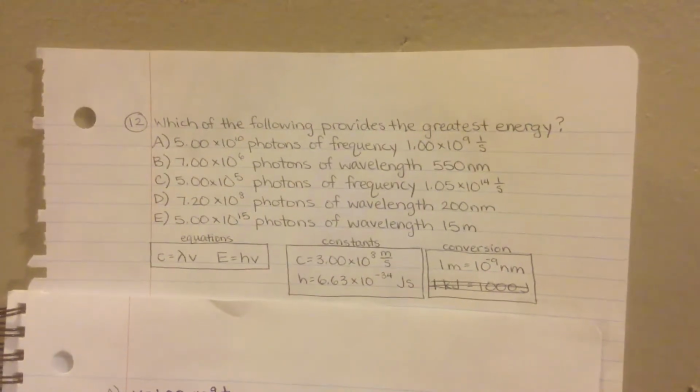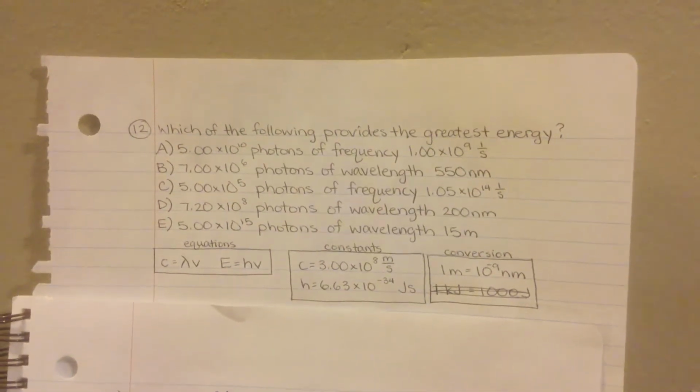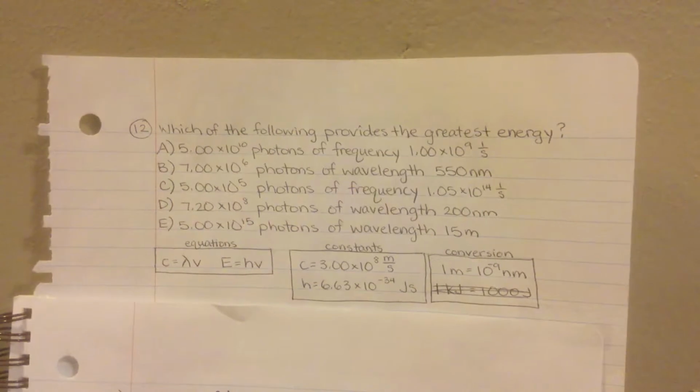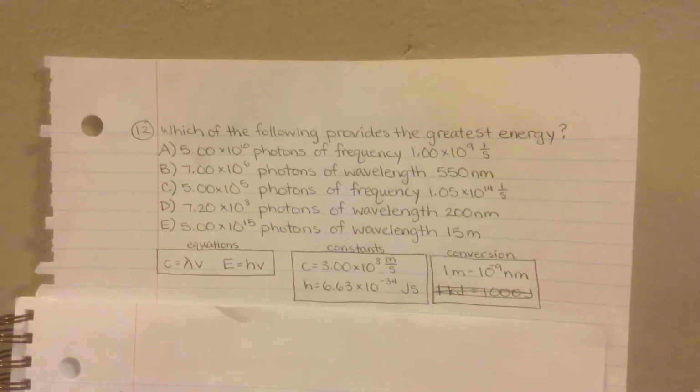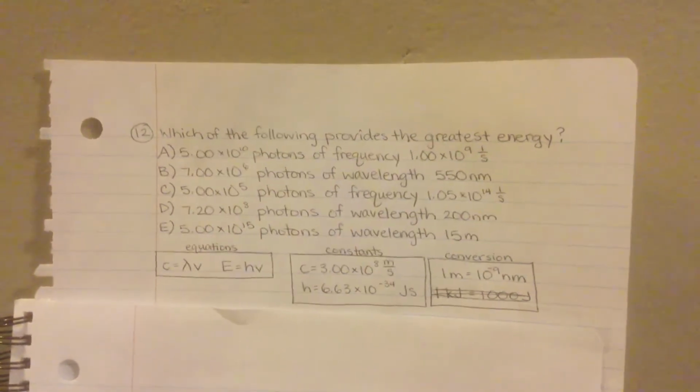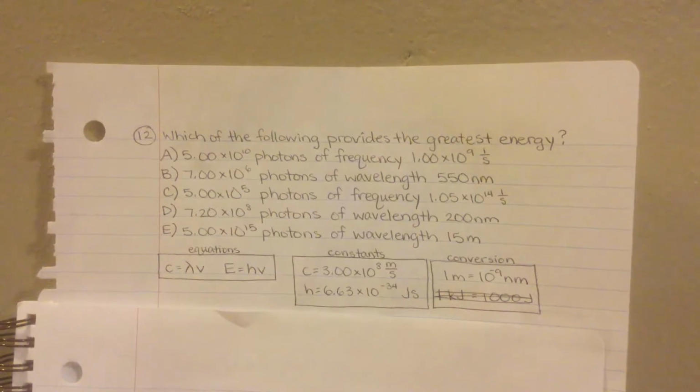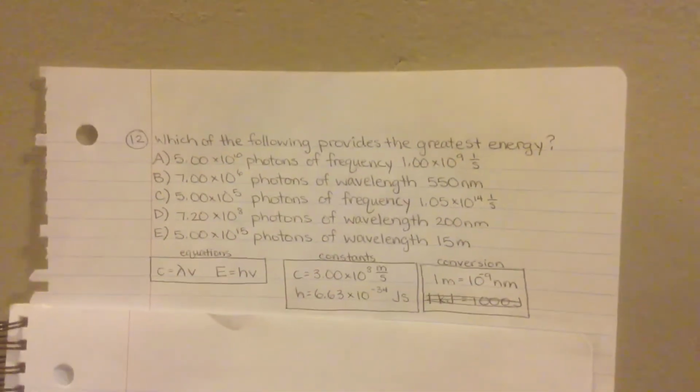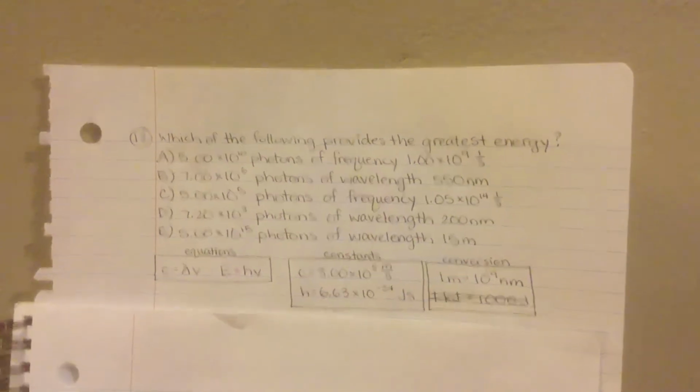Which of the following provides the greatest energy? And we have 5 choices. This is actually like 5 little problems, and we're going to need to calculate energy for each one, and then whichever one is the greatest, that's the answer. So we're going to use 2 equations.